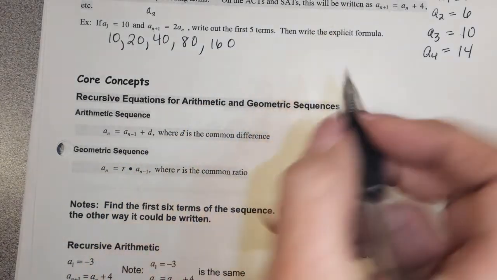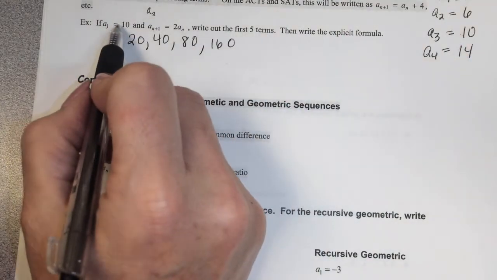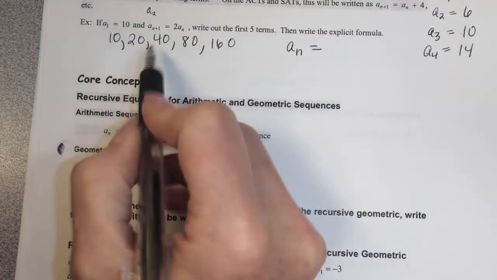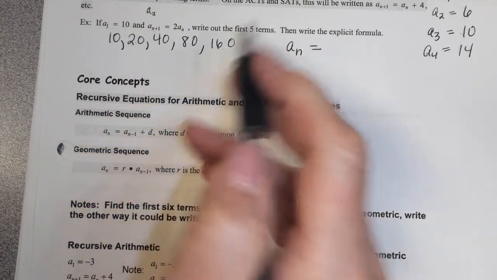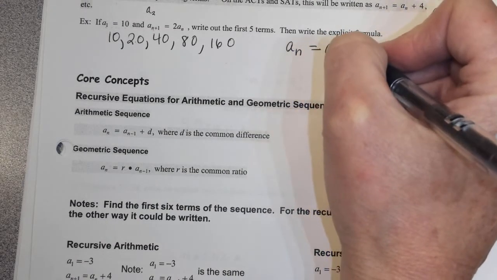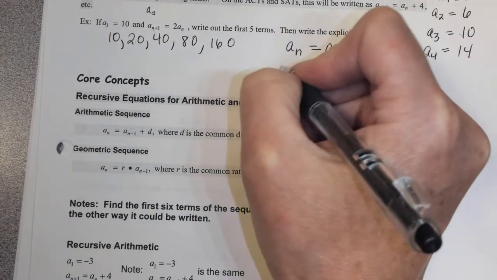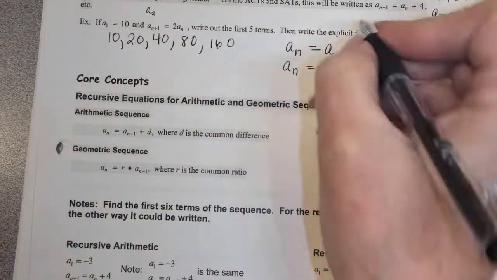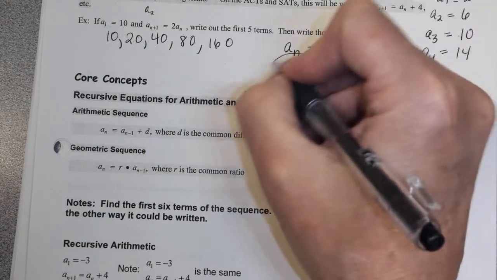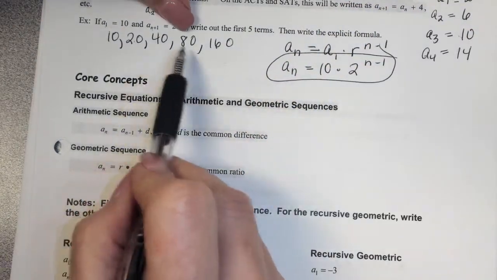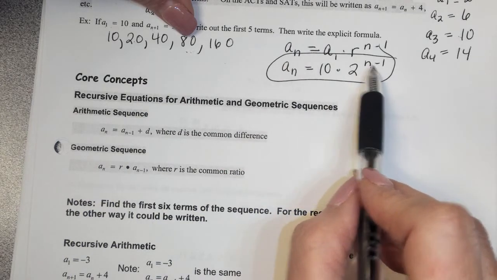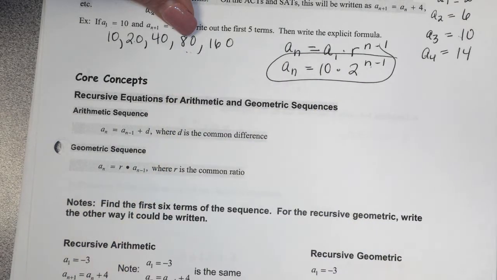Now it wants us to write the explicit formula. So for the explicit formula, we don't have to state a sub 1. We just would say a sub n equals, and then I can see that we're multiplying by 2 every time. I know the formula for a geometric sequence goes a sub 1 times r to the n minus 1. So in this case, a sub 1 was 10 times my r is 2 to the n minus 1. Now, before I say that's my answer, I might want to check it. Like my fourth term, n would be 4. 4 minus 1 is 3. 2 to the third is 8 times 10, 80. Great, that's what we wanted.